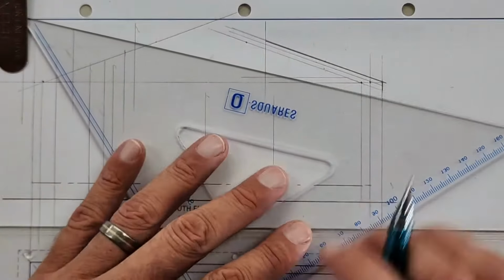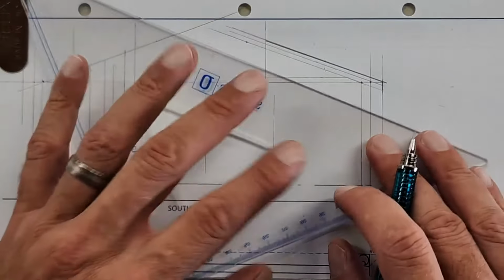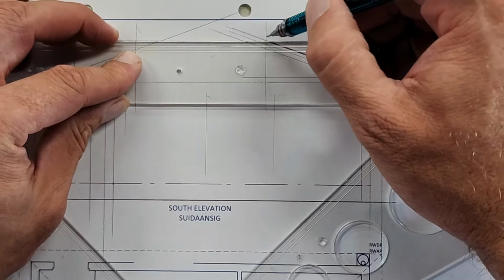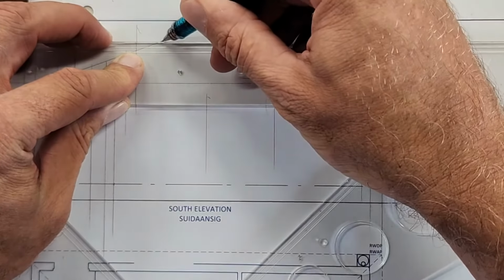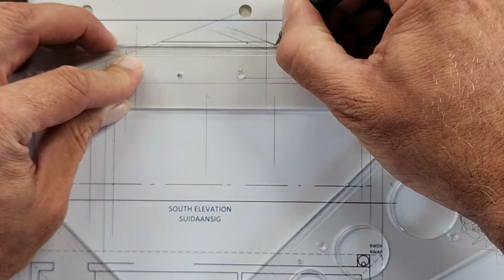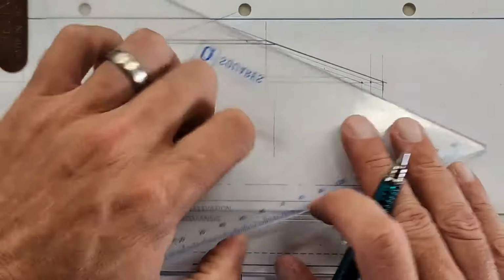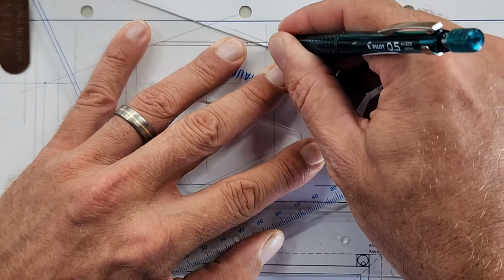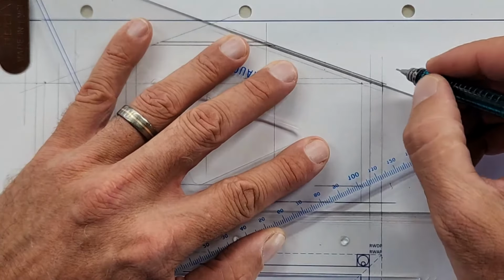So let's just do that. Just make sure in principle that is a double line. There's the top of it. Okay, and we'll do a double line at the bottom when it comes down here. Okay, there's the overhang.